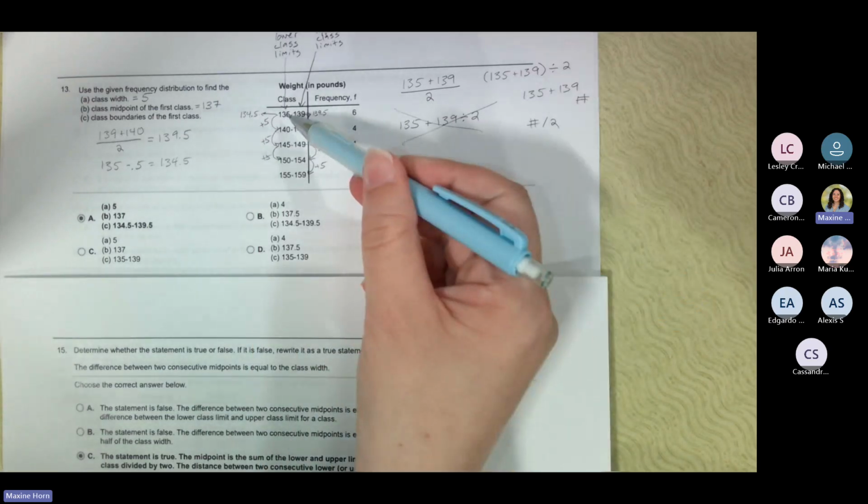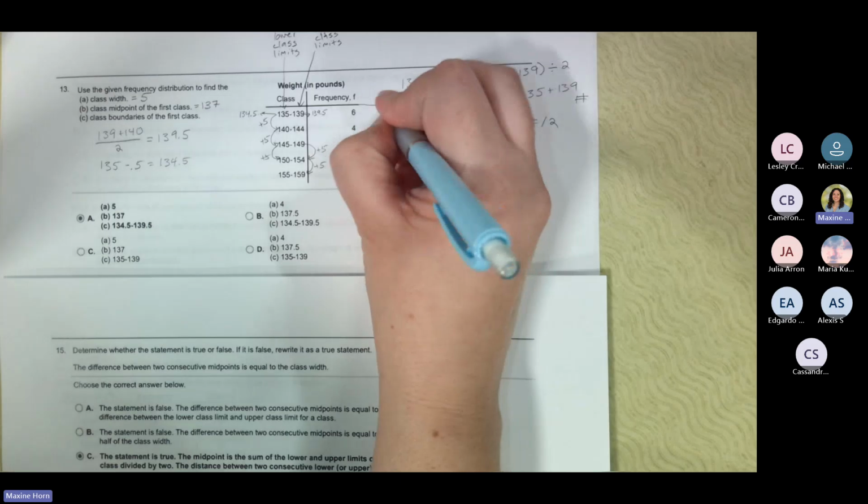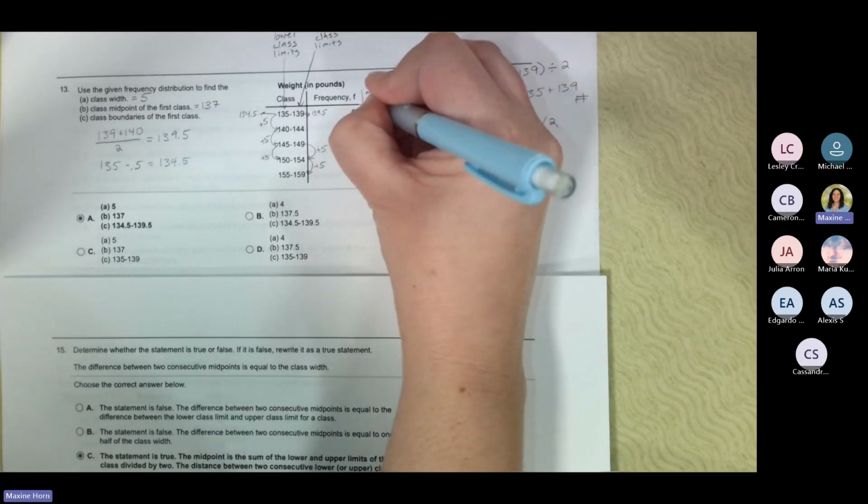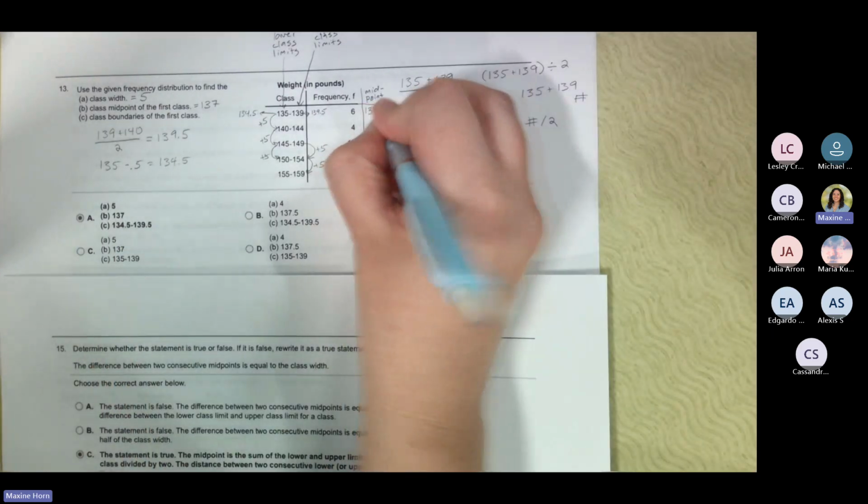Okay, so if we were to add a column for midpoint, they didn't ask us to do this here, but we calculated the midpoint of the first class was 137.